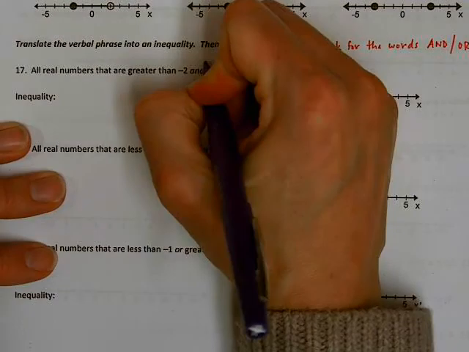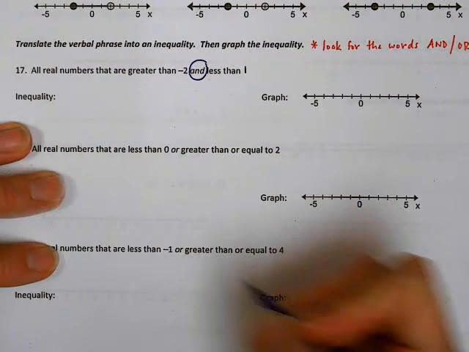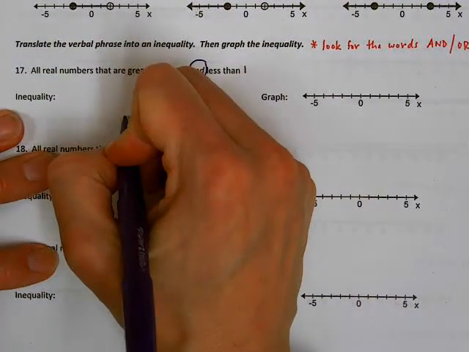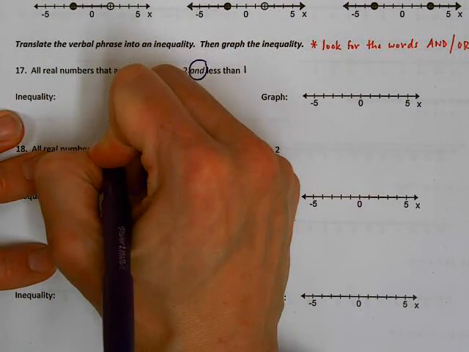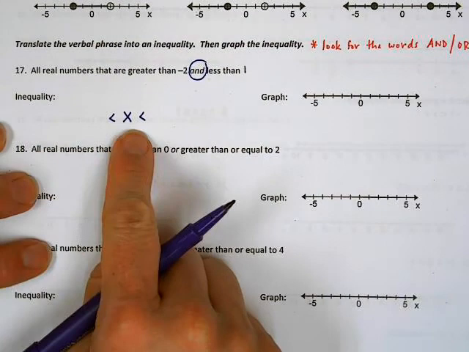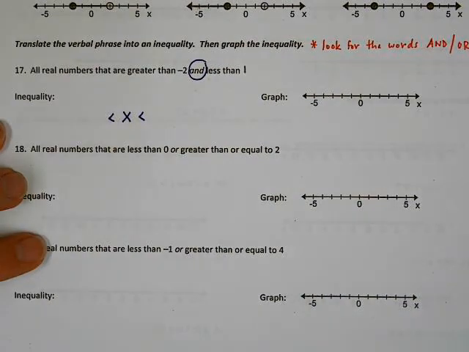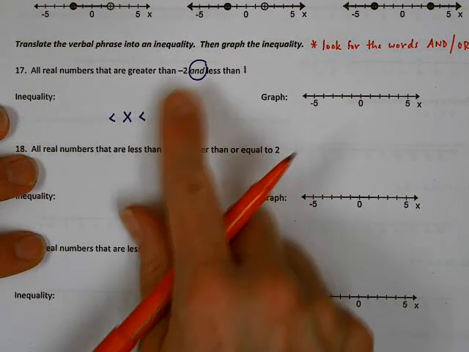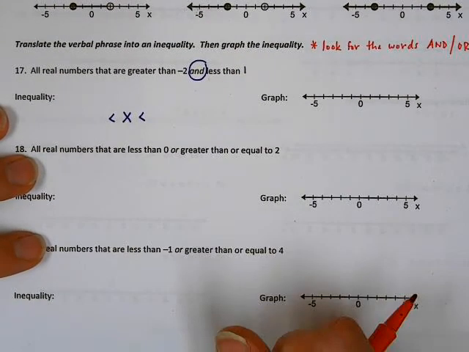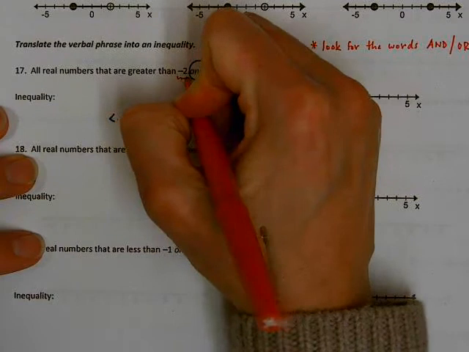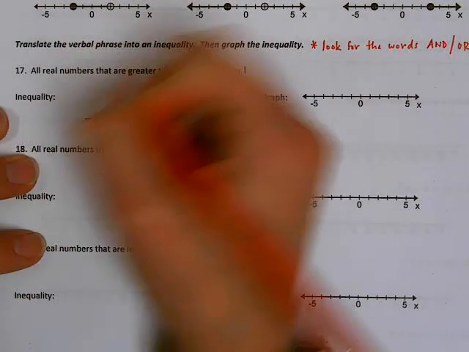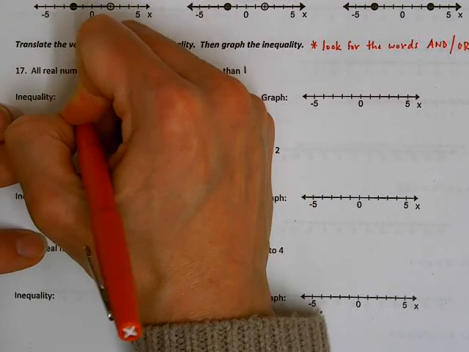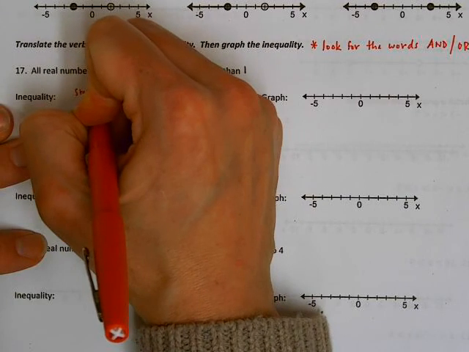So as soon as I see the word and, I know that I have a sandwich here. I have my x that's sandwiched in between the two values. Now the key here is the number on the left is always going to be the smaller of the two numbers. So in this case, my smaller number is -2, and I'm going to make a note here that's the smaller number.